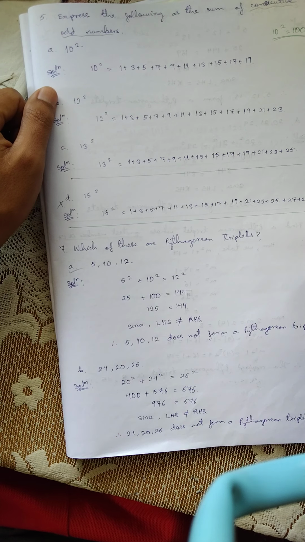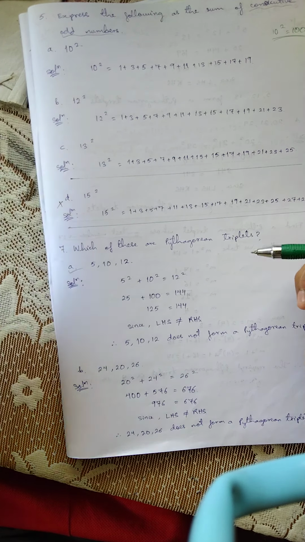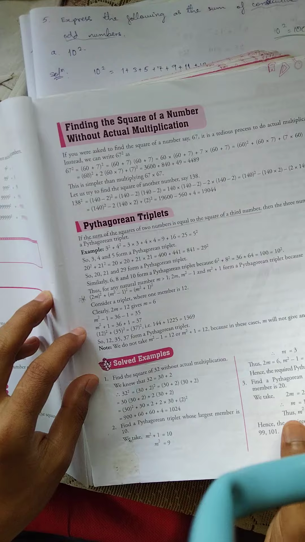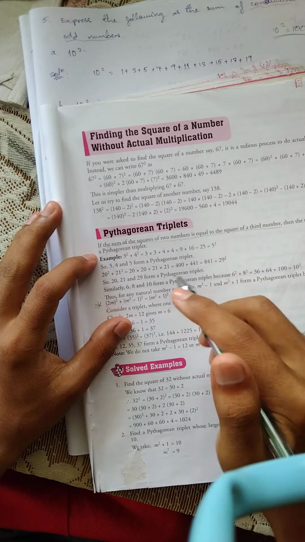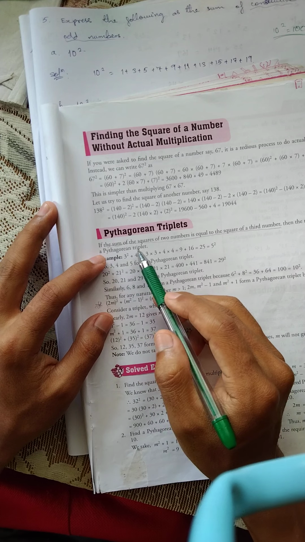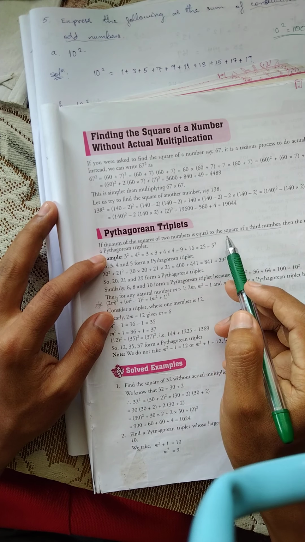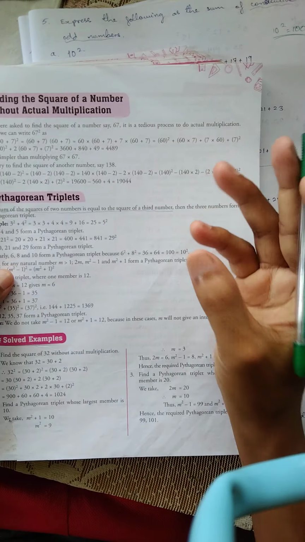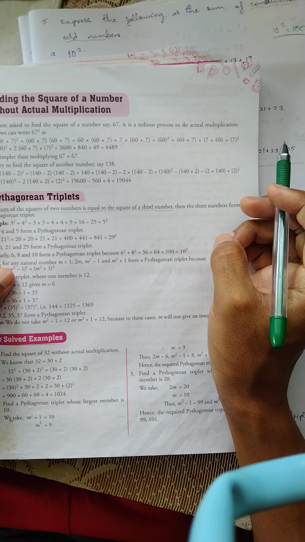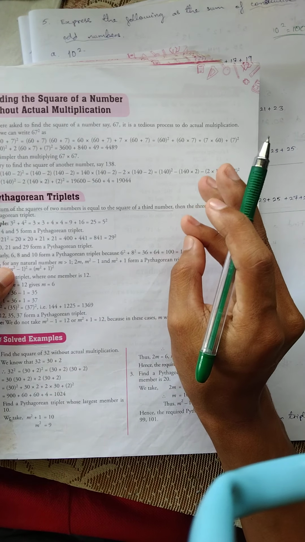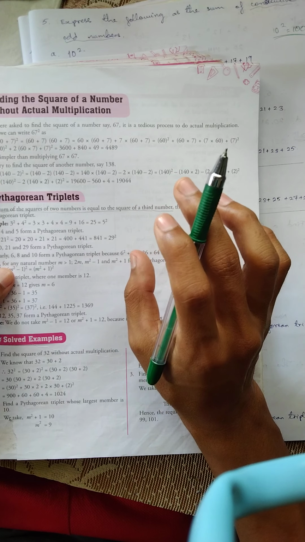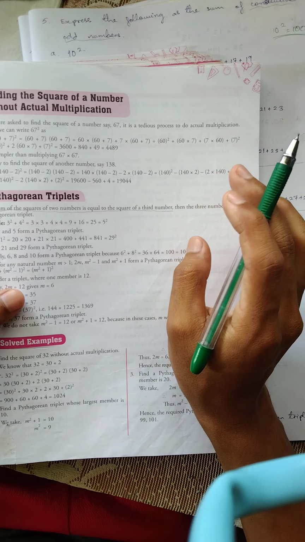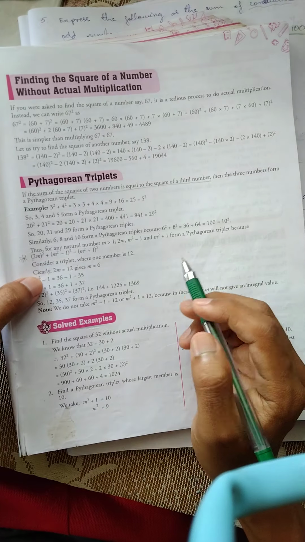Let me show you on page 37. On page 37 it says: Pythagorean triplets. If the sum of the squares of two numbers is equal to the square of a third number, then the three numbers form a Pythagorean triplet. Now we have three numbers. If you add the squares of any two of the numbers, then it must equal the square of the third number. That is the statement.